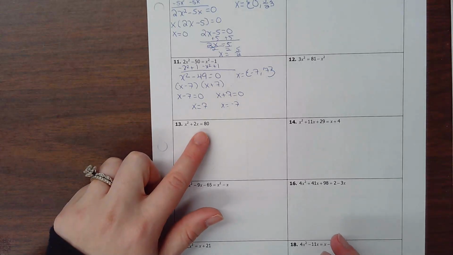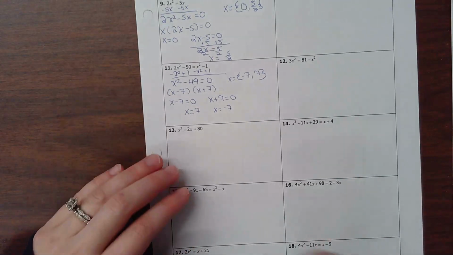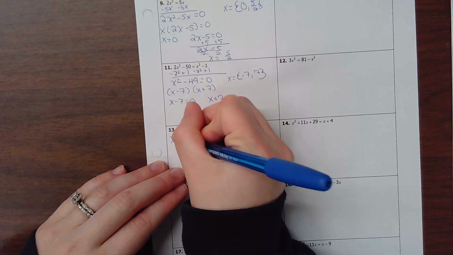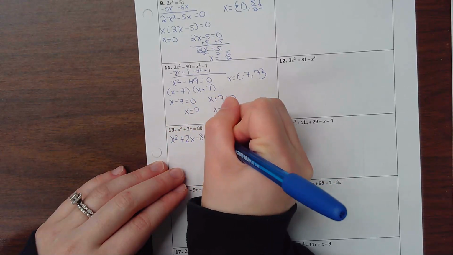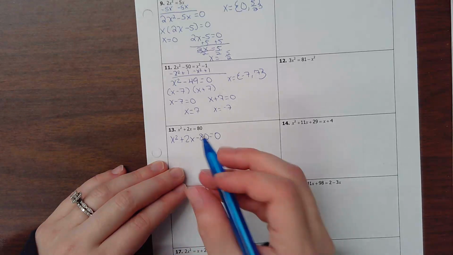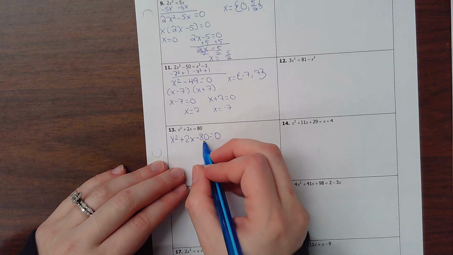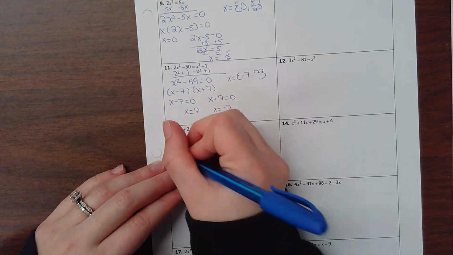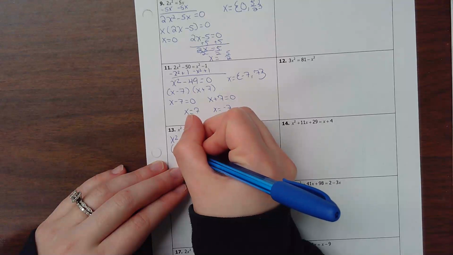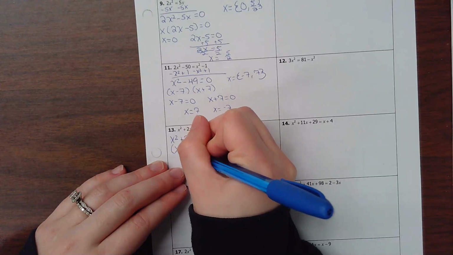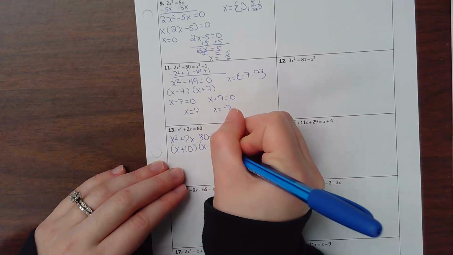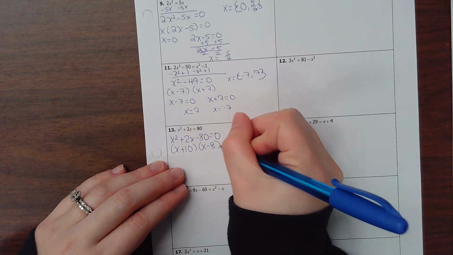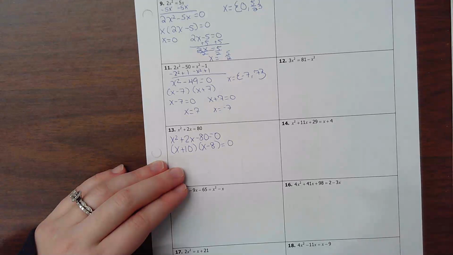This one's a nice easy one. We just got to subtract 80 over. So x squared plus 2x minus 80 equals 0. We need to get a 2, and look, 8 and 10 multiplied to 80 and could give me that 2. So it's going to be x plus 10, x minus 8 equals 0.